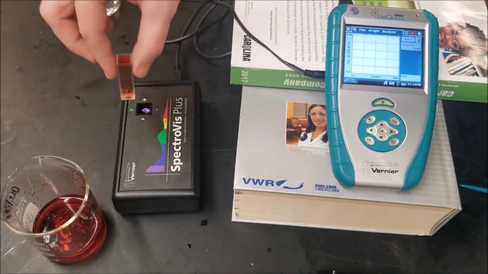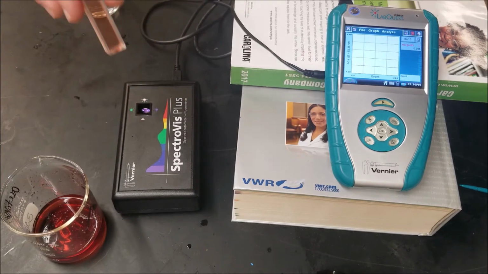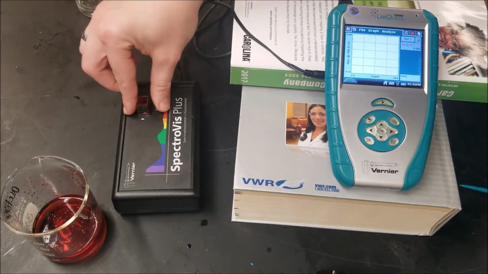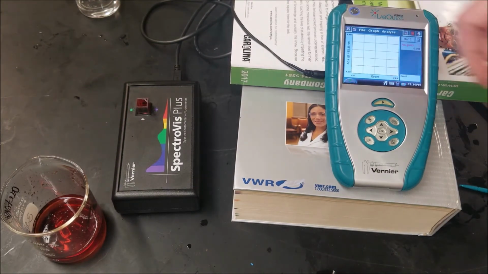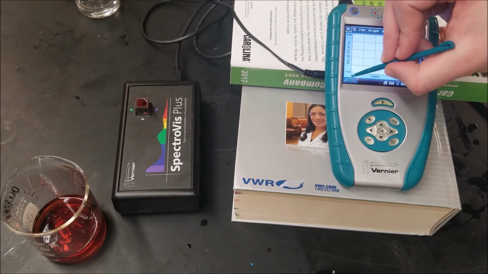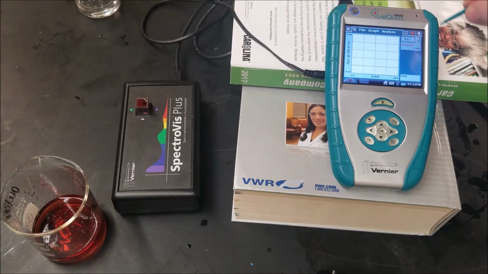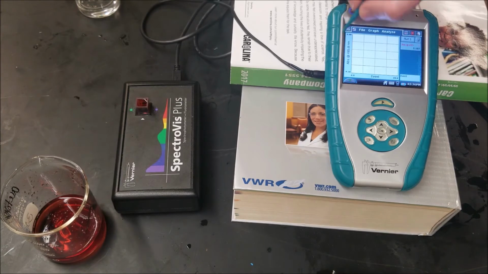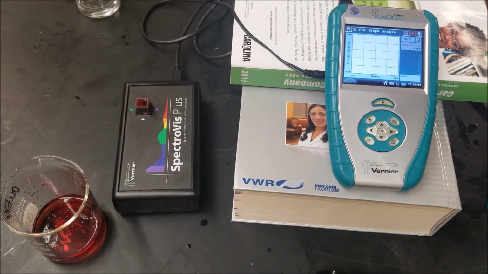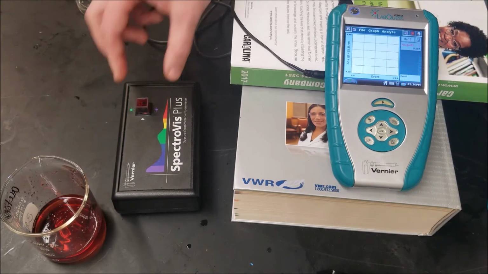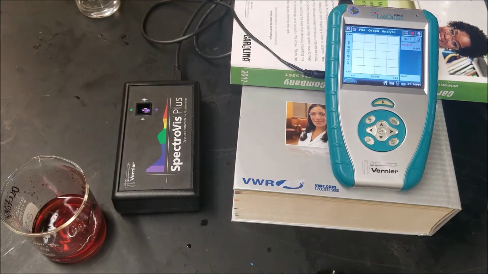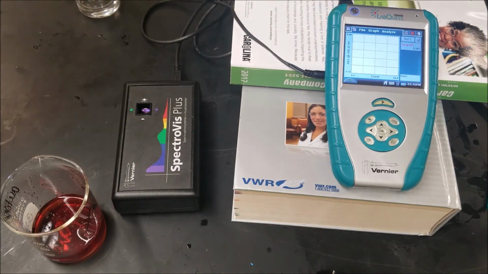Sample 2 is ready. 0.587. Dump that in there. Sample 3 ready.